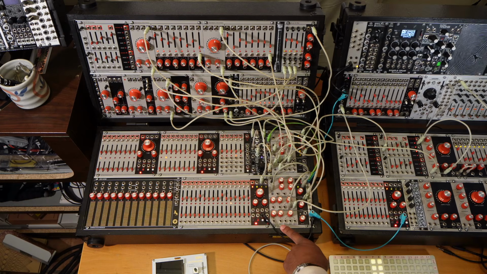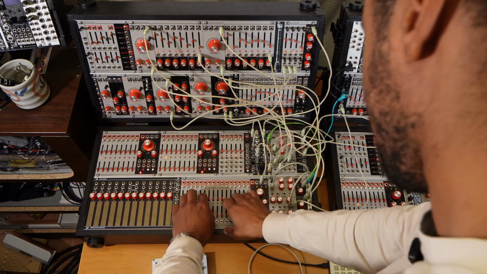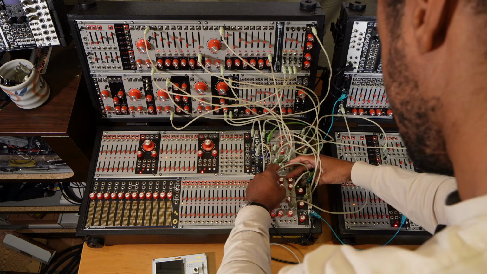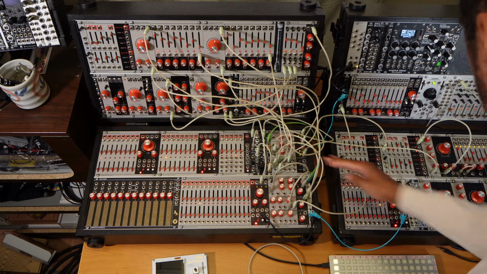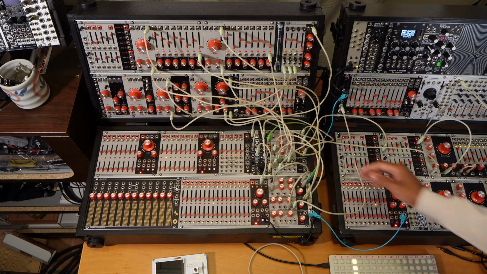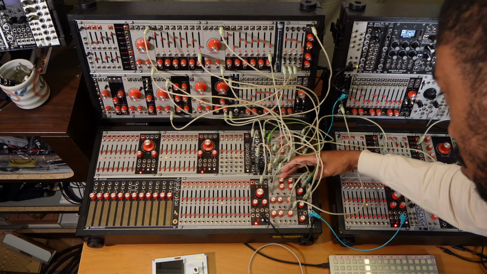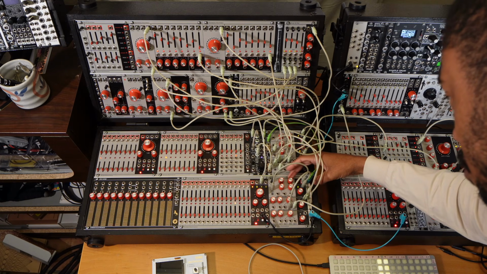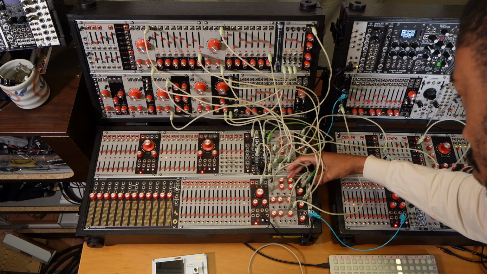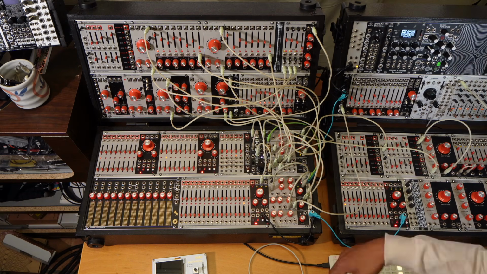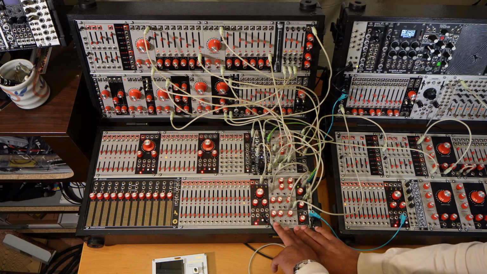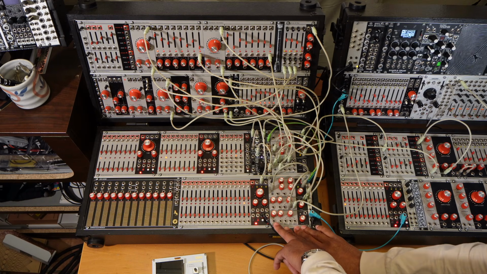So you could just use this itself as its own sequencer in a way.